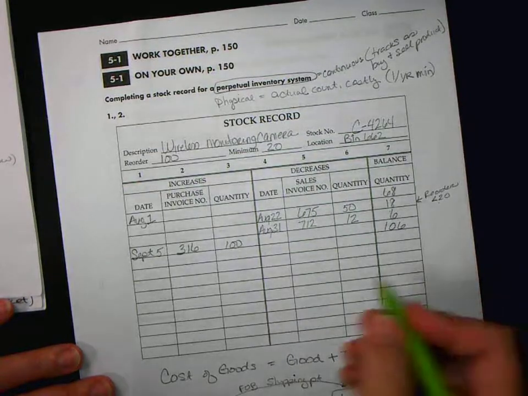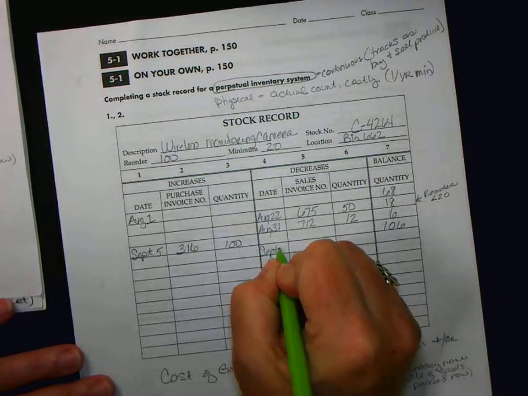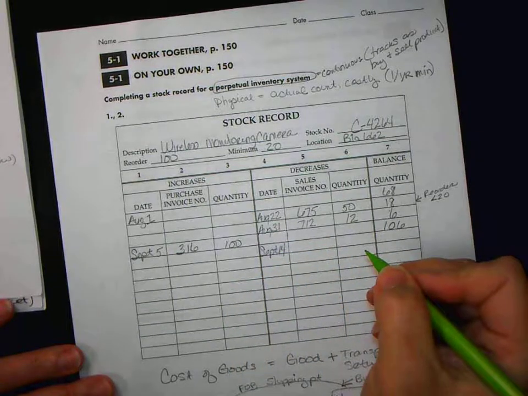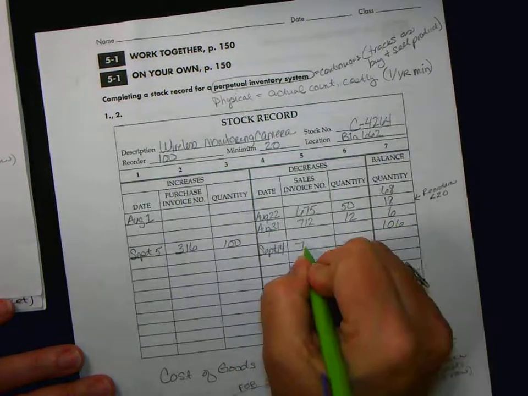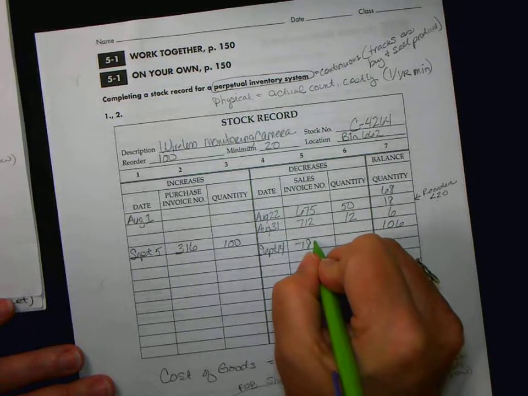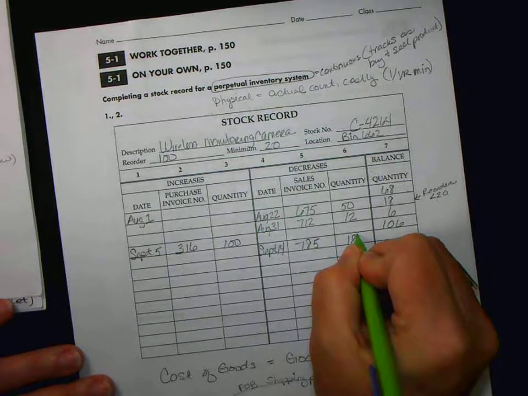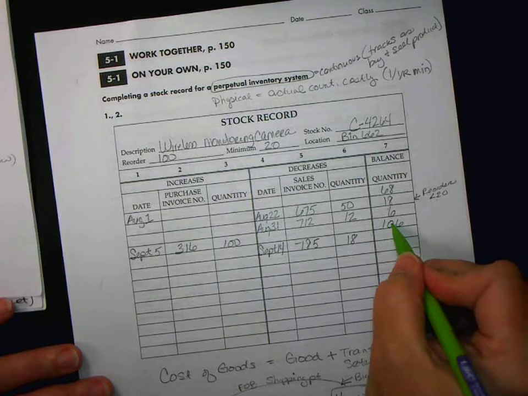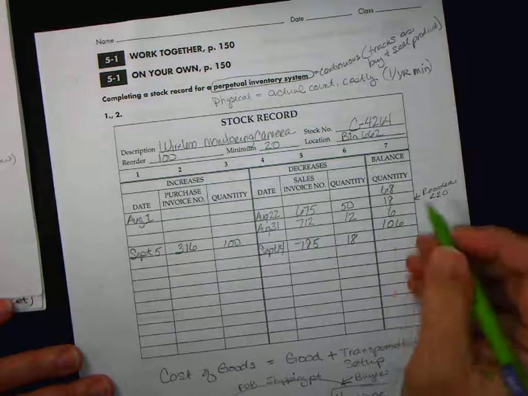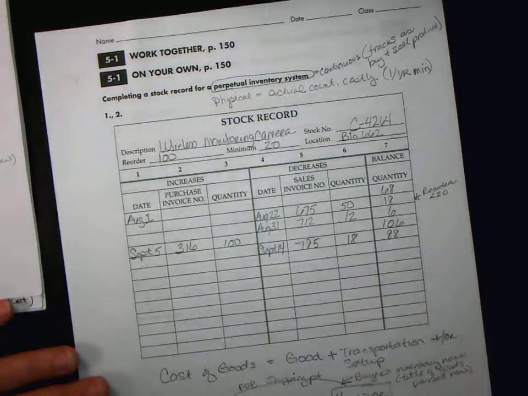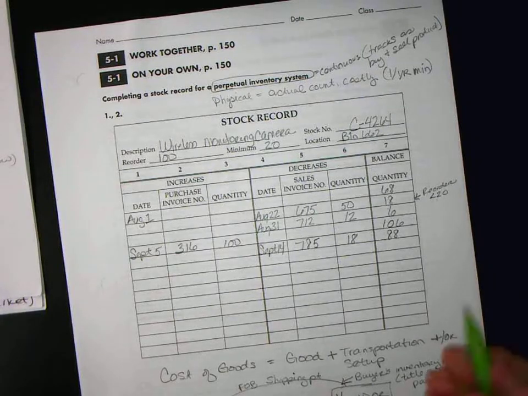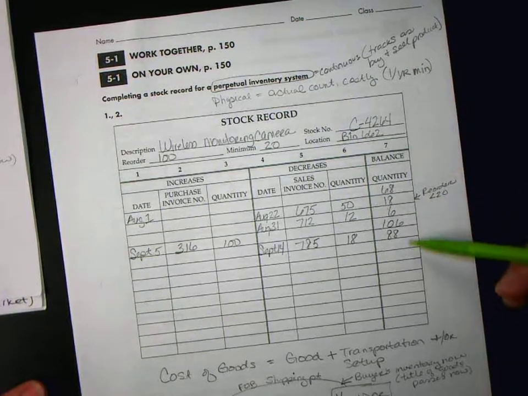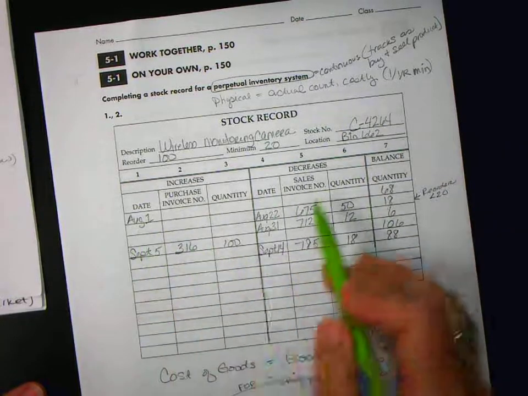Okay, and then September 14th, we make another sale. Invoice 785 for 18. 106 minus 18 is 88. Okay, so that's our working together 5-1. You're going to use this same page to complete this record and complete on your own 5-1. Okay, just continuing with these numbers.